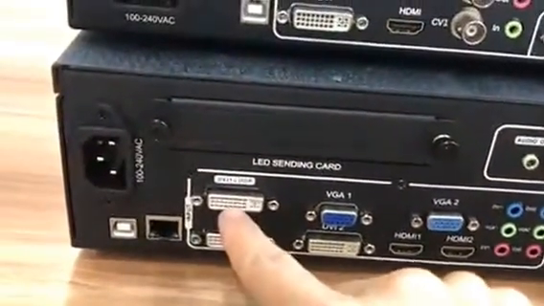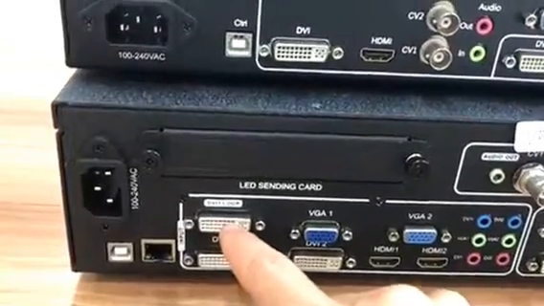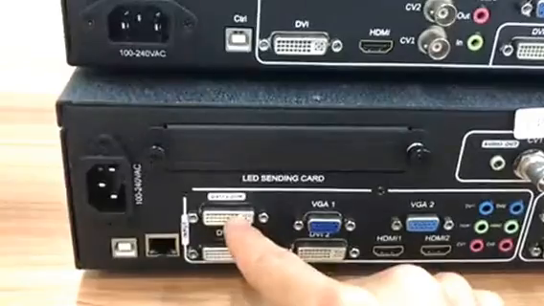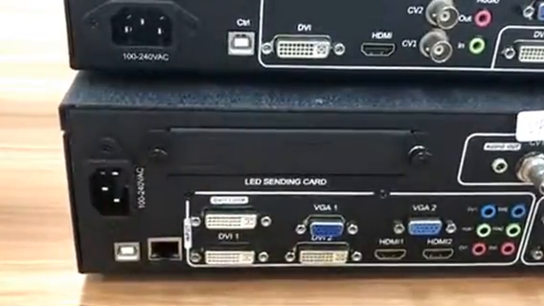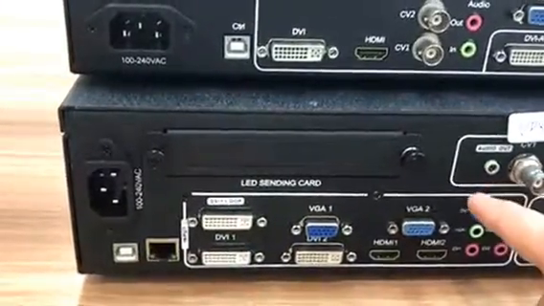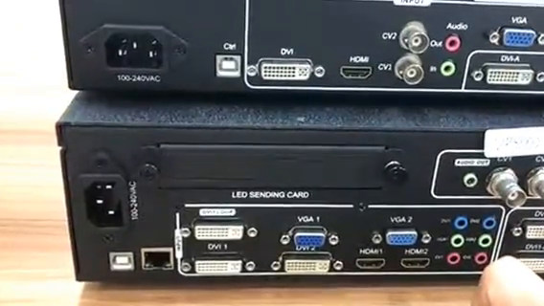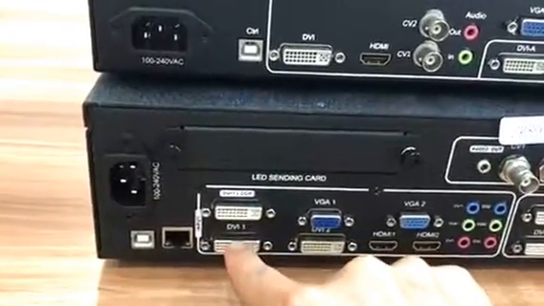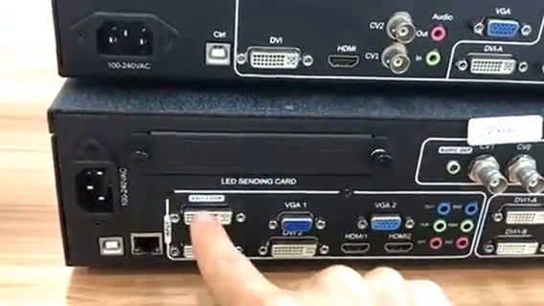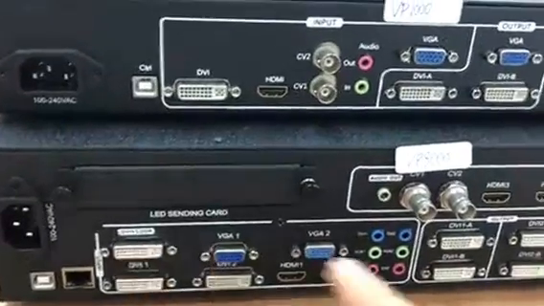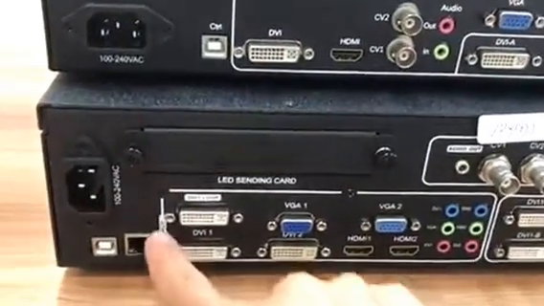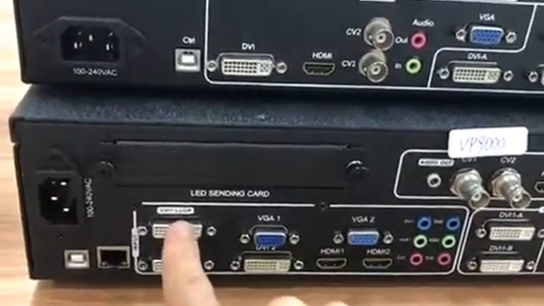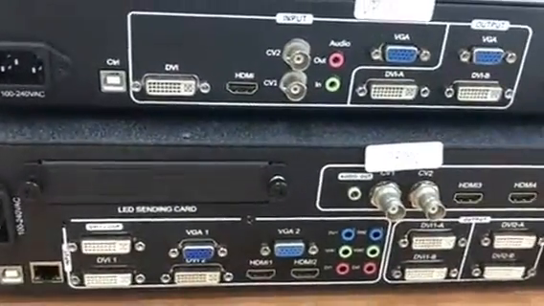And here the DVI loop will be used for a very big screen. We need to use a multi-video processor to do mosaic setting. So let the signal go inside the input and output to the next one: DVI1 to the next video processor's DVI1, go inside here, outside to the next one by one.